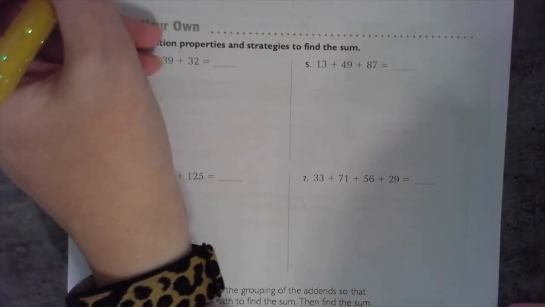And you don't have to automatically just try the associative property, or you don't have to automatically try the commutative property. In fact, you can do the associative property without having to do it the other way. Here's what I mean by that.